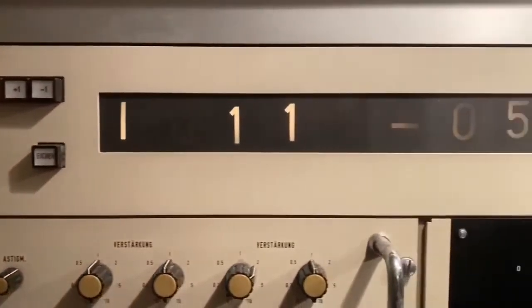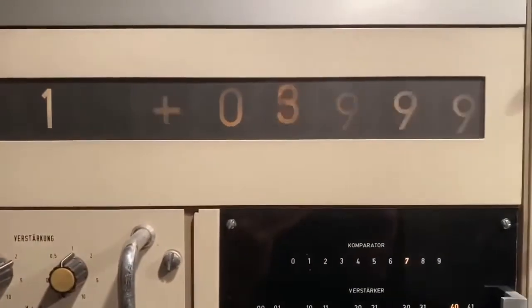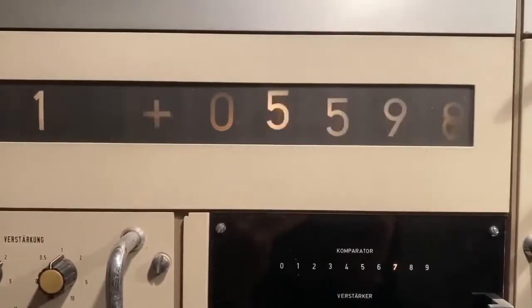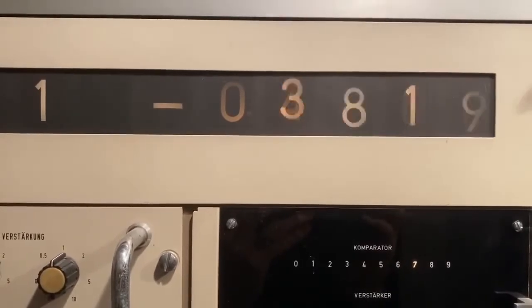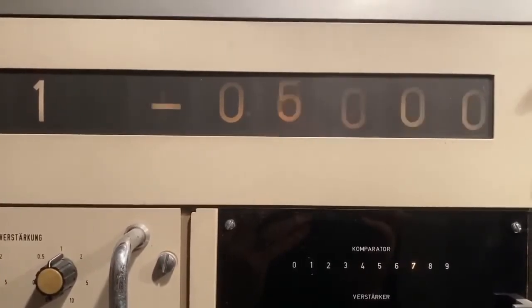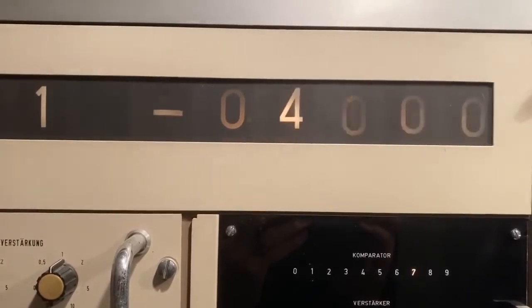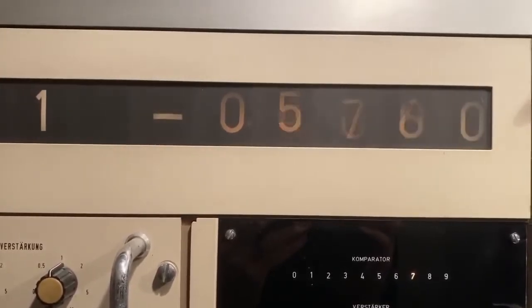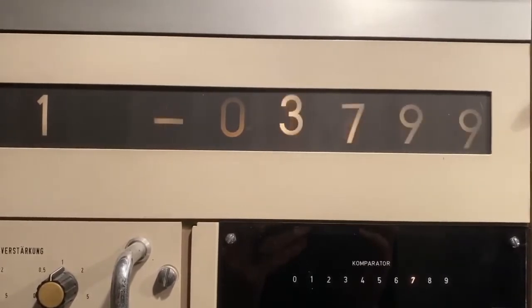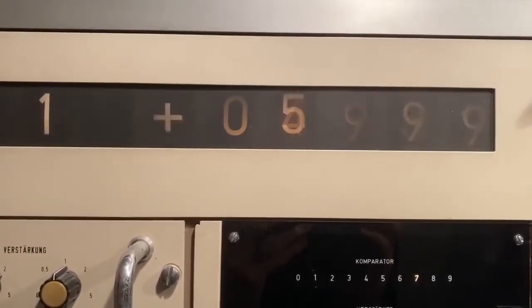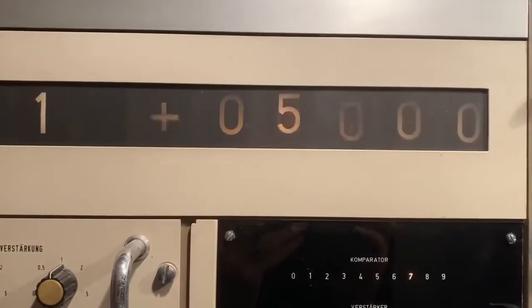First of all, the display is really strange. It's a projection display. You have 10 incandescent light bulbs behind each digit, and you have a not really simple projection mechanism and a slide with the etched numbers 0 to 9 behind each digit. And maybe you can hear the constant clacking.